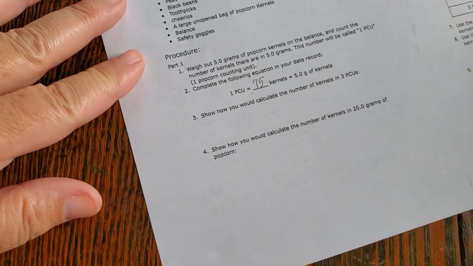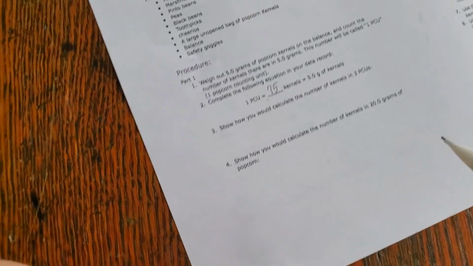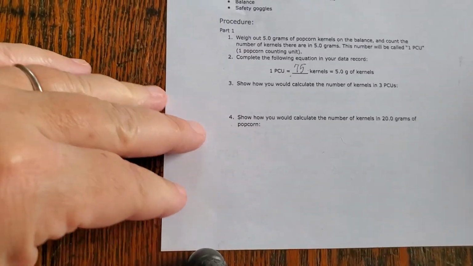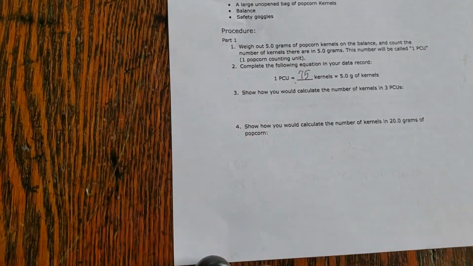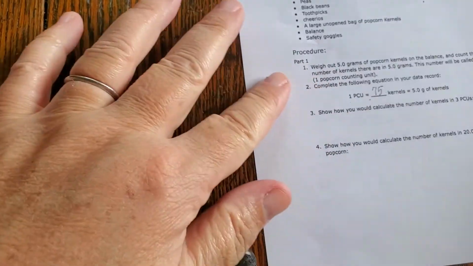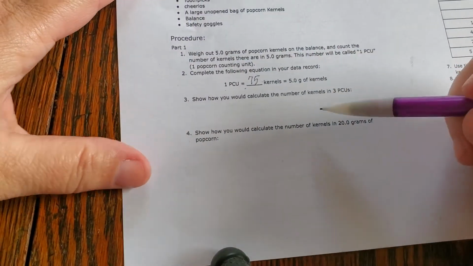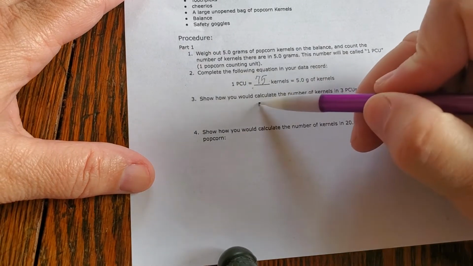Okay, and so these are a lot of conversion factors. Remember, we did unit dimensional analysis back in unit 2, I think it is, maybe even unit 1. So we're going to do some of that here. It says, how would you calculate the number of kernels in 3 popcorn counting units?